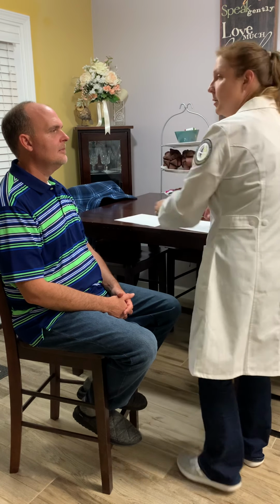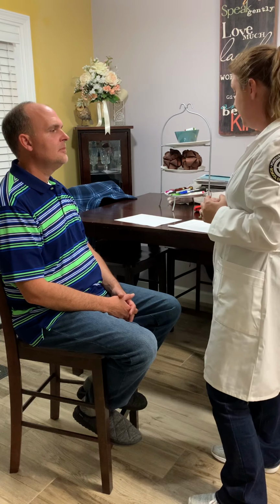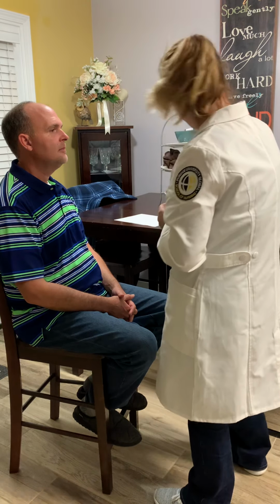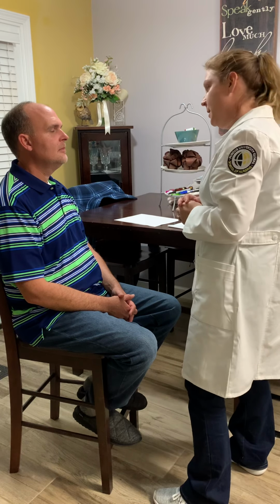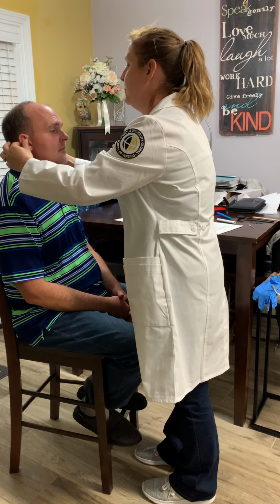So the first thing I want to do is just visually inspect the ears. I'm looking for symmetry of size and shape, any deformities, any skin lesions of which none are present. Okay, next thing I'm going to do is I'm going to do a gentle tug test. Any tenderness as I'm doing this? No.